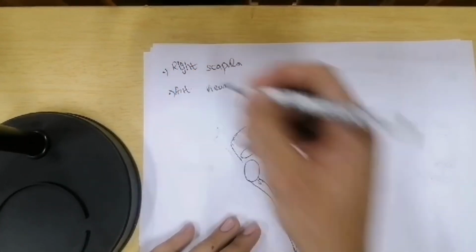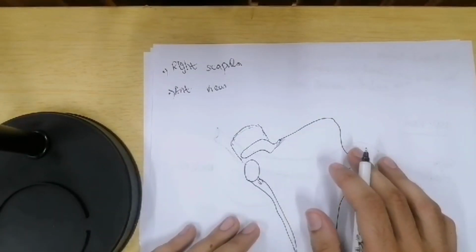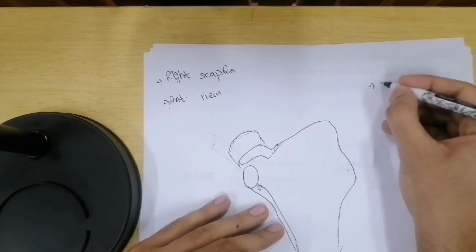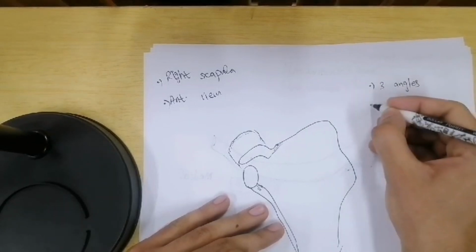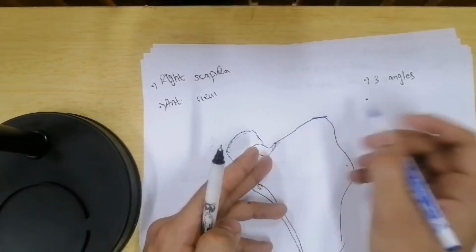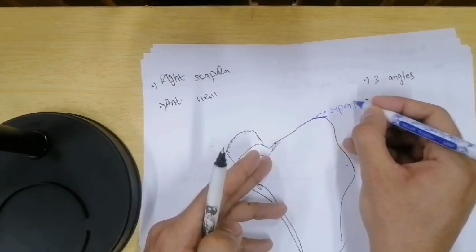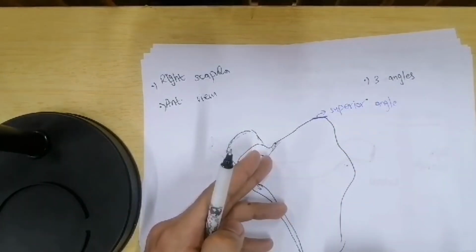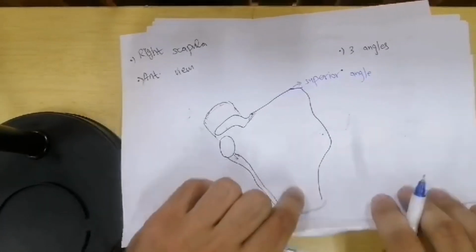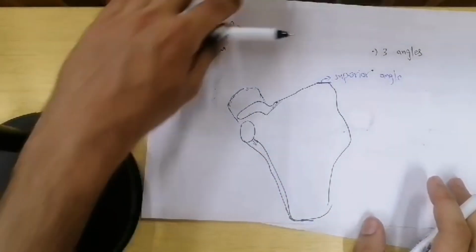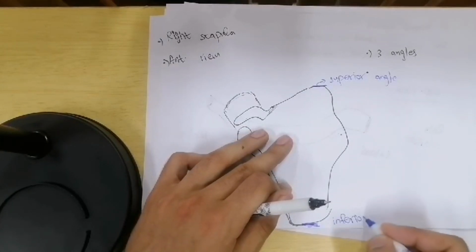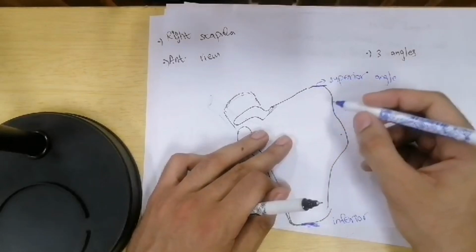The scapula is a bone, and it has three angles. One is the superior angle, and this one is the inferior angle.